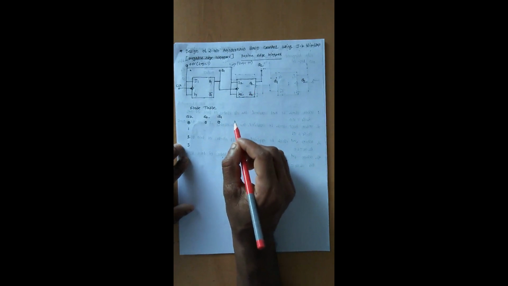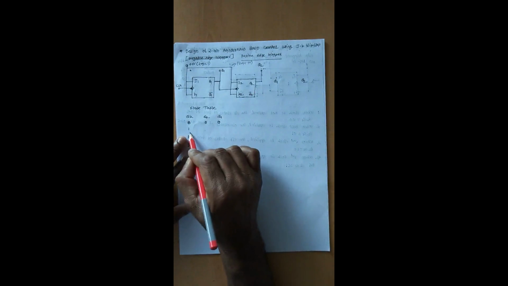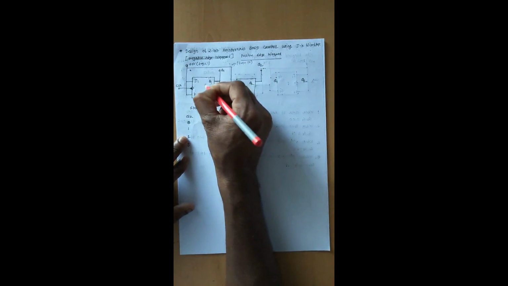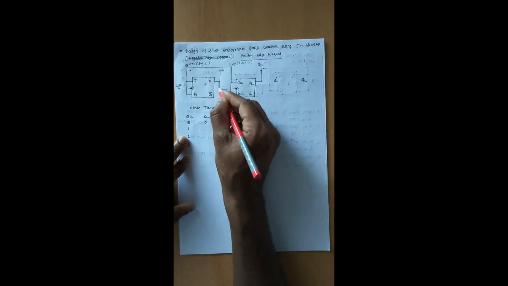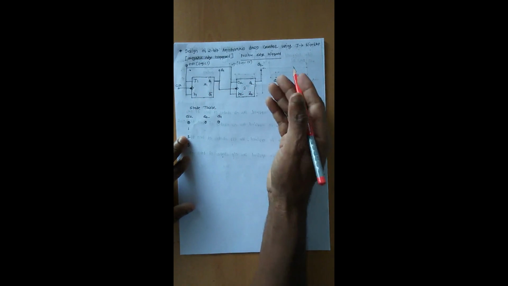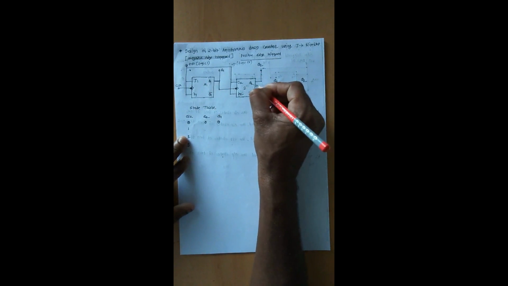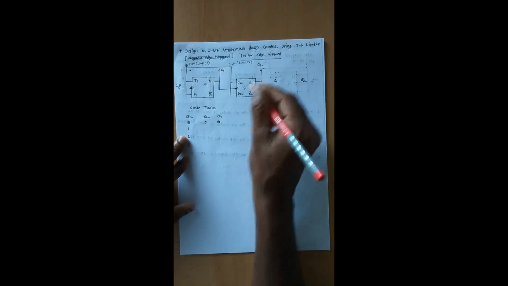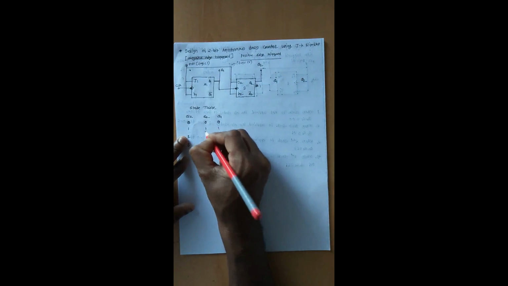But when the first clock is applied, this initial 0 will change to 1, and this 1 is present here, and due to this flip-flop 2 should be on. That's why this Q2 initial will be 0 and it also toggles to 1. So both bits are 1 1.